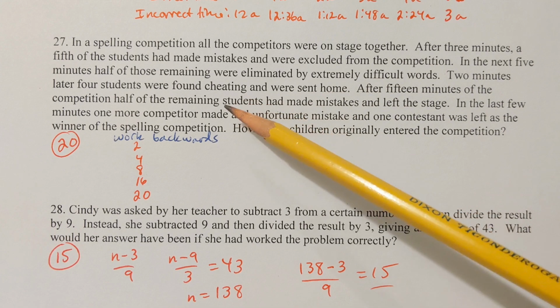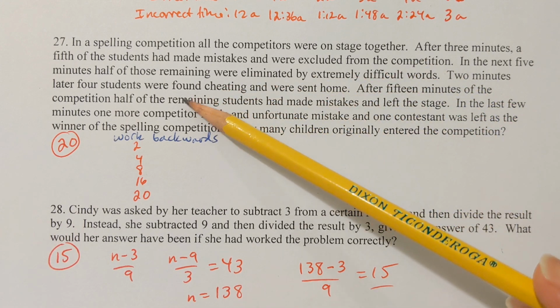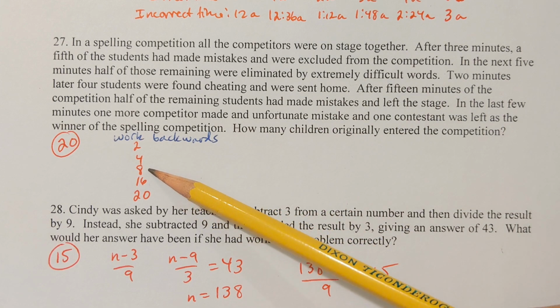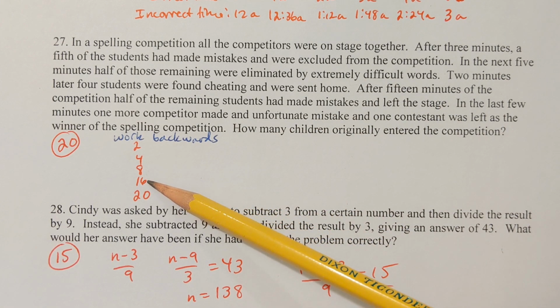In the next 5 minutes, half of those remaining were eliminated by extremely difficult words. So half of 16 would give me 8. So at that point there were 16 students remaining.